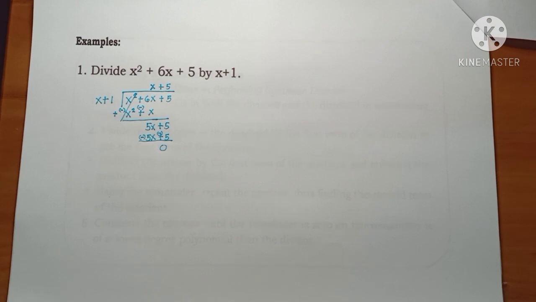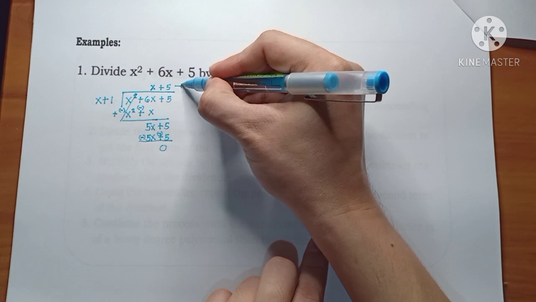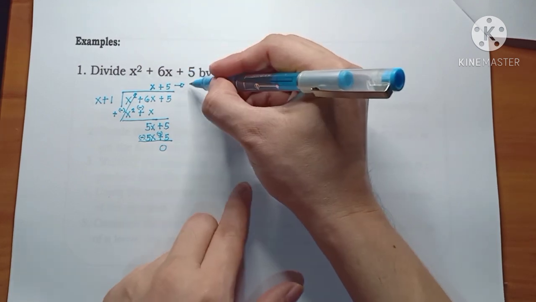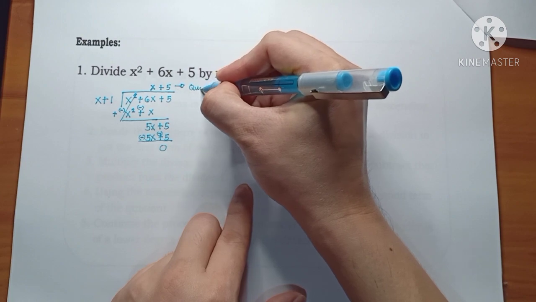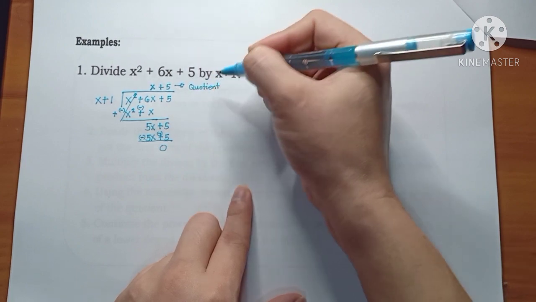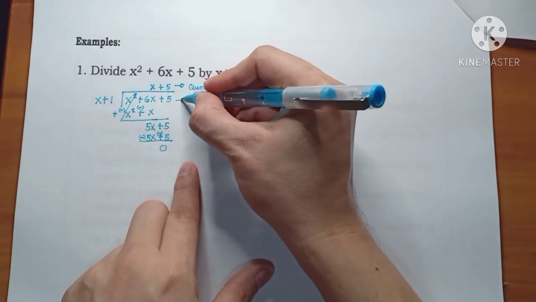So, paano naman ang synthetic division? Okay, by the way, ang tawag natin dito is the quotient. So, this is the quotient. And then, we have the dividend. So, this is our dividend.